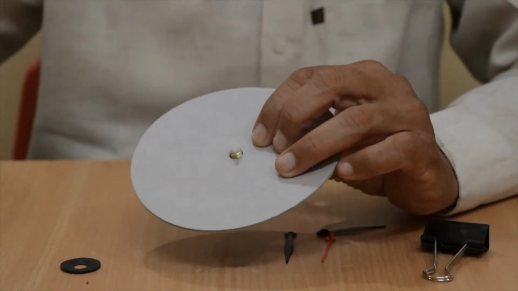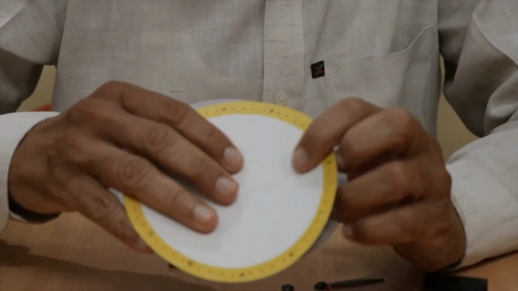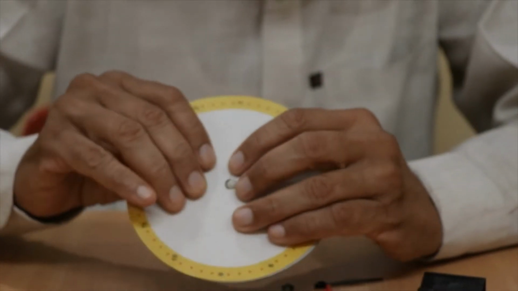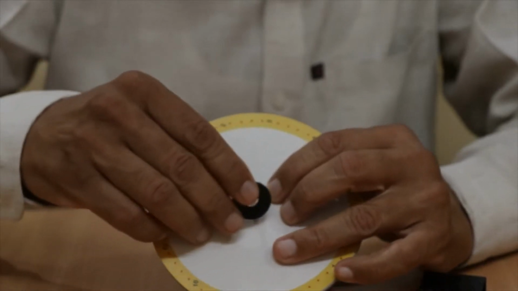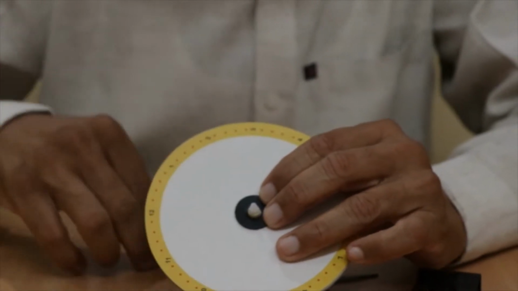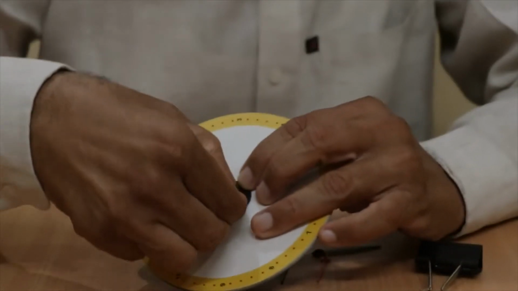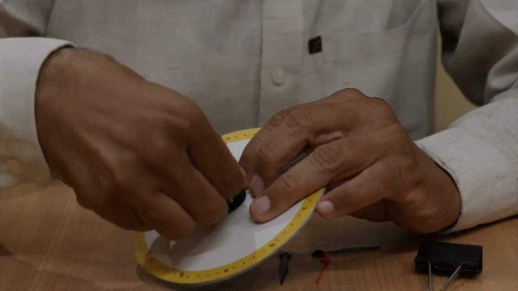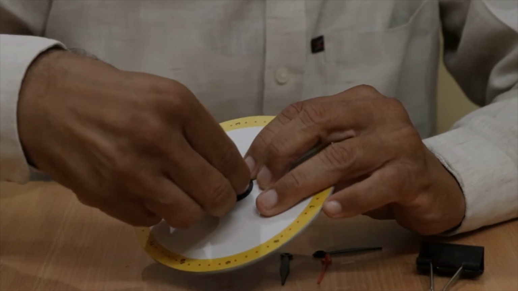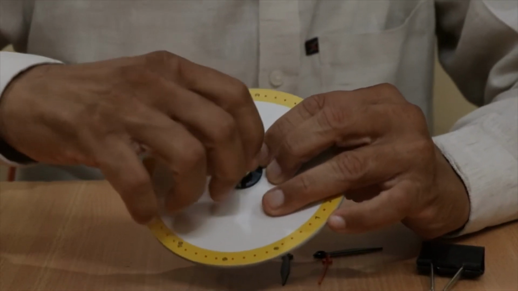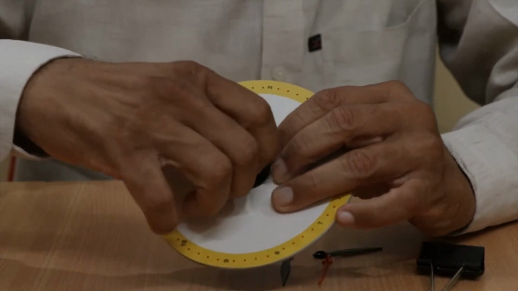We'll just place this card sheet first. And then place this black disc as it was, and this kind of nut on top of it. You can just tighten it using your fingers. You don't need any additional tool for it.